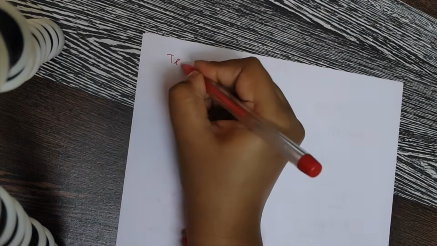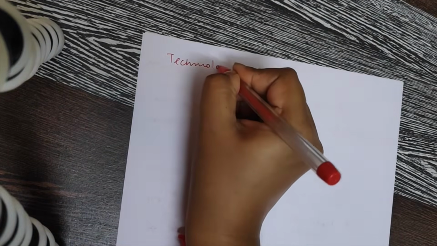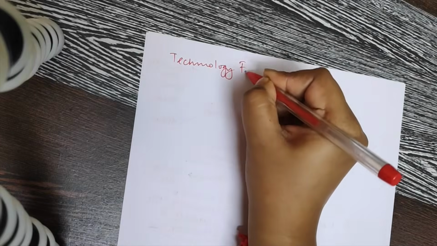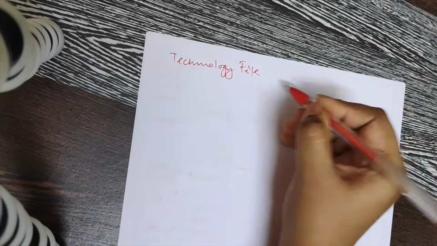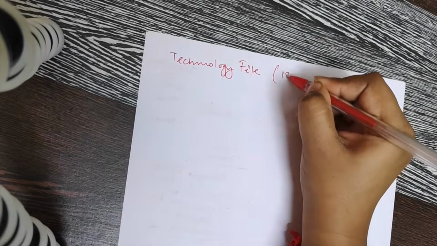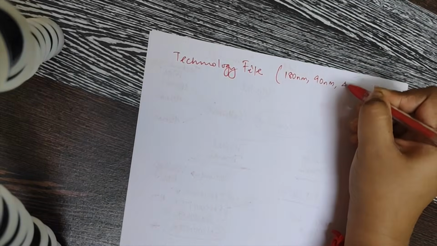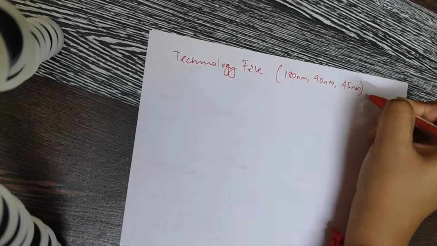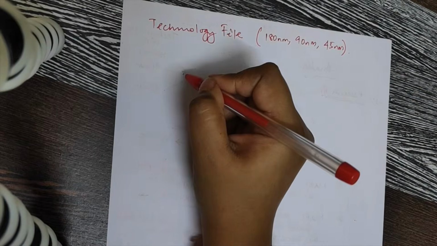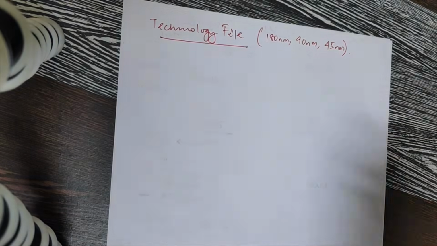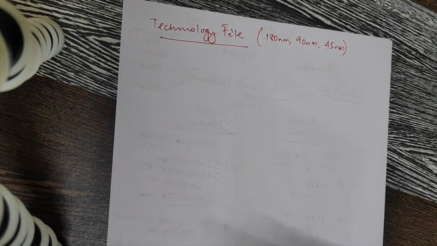The question now is, what is this technology file all about? What were the variations: 180 nanometer, 90 nanometer and 45 nanometer. You remember in VLSI module 1, we studied the MOSFET.